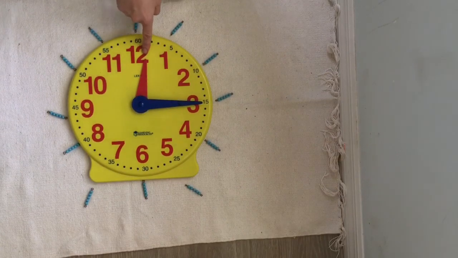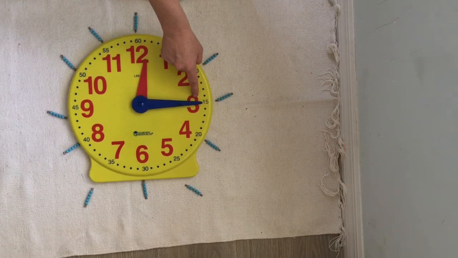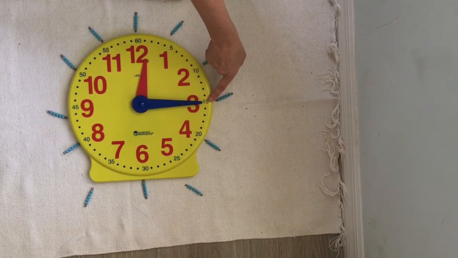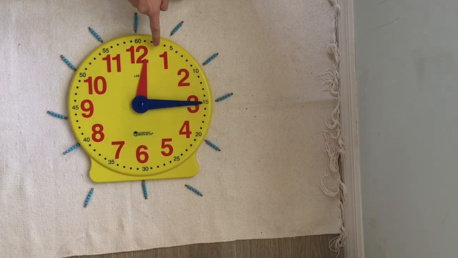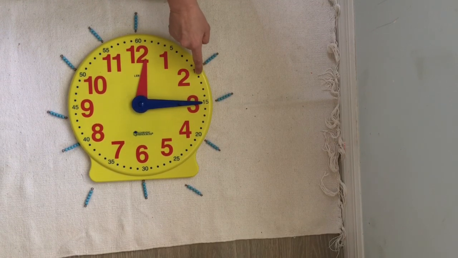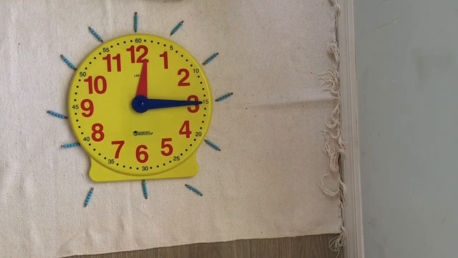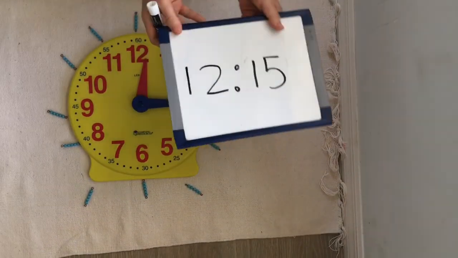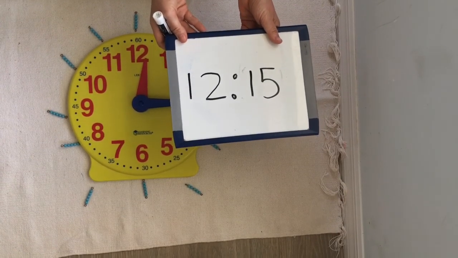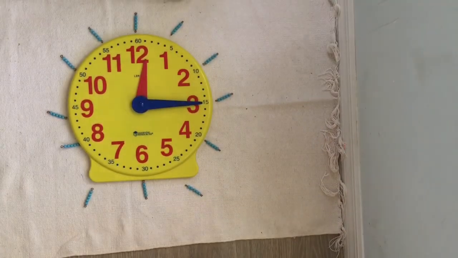The hour hand is pointing to the 12, so we know that it's the hour of 12 o'clock. The minute hand is pointing to the 3, so we know that 15 minutes have passed since it was exactly 12 o'clock. 5, 10, 15, or 1, 2, 3, 4, 5, 6, 7, 8, 9, 10, 11, 12, 13, 14, 15, making the time 12:15, or 15 minutes past 12. Which looks like that.